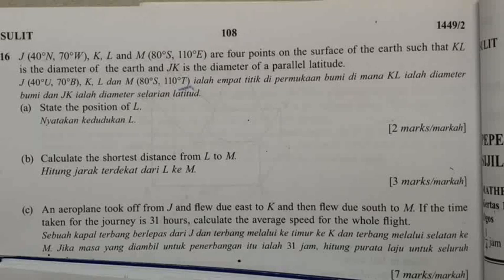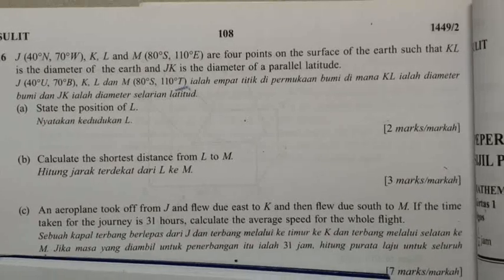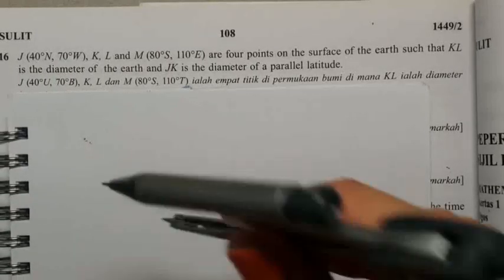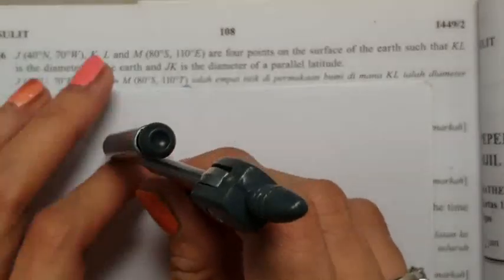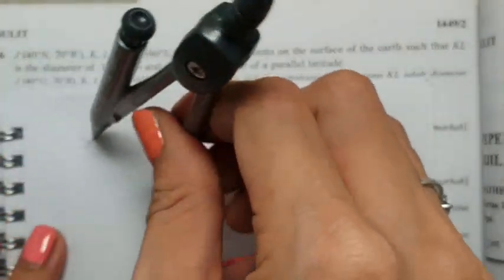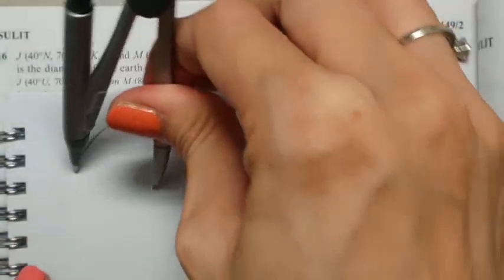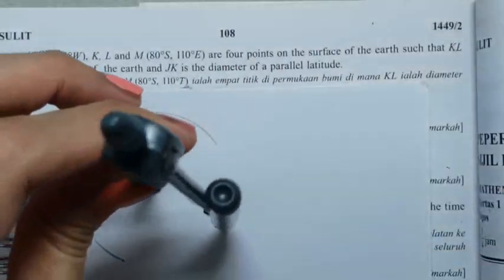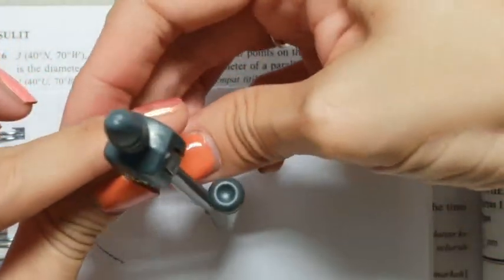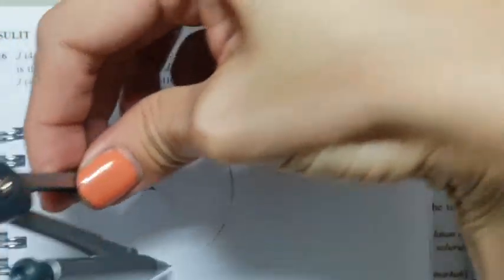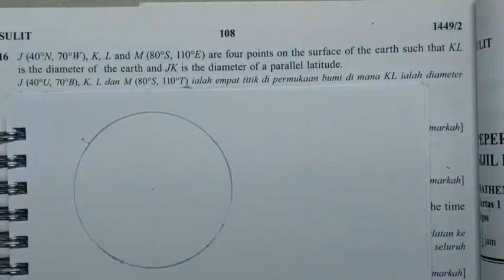For this part of the question, a diagram is not given, so we have to draw our own Earth. As I said, you can use the compasses to draw, or you can use the 50-cent coin, but the 50-cent coin is a bit too small. So we use the compasses so that we can draw a very comfortable circle as big as you like.